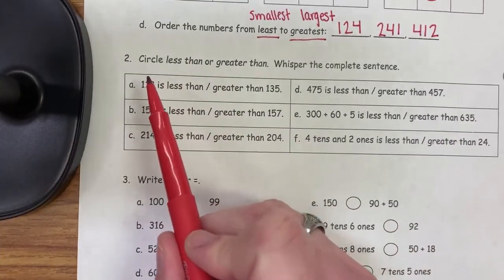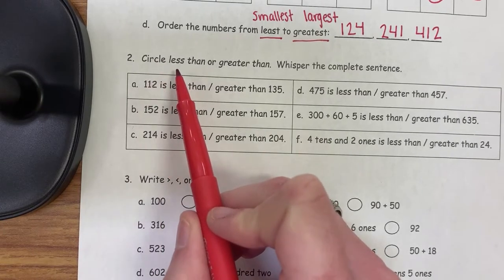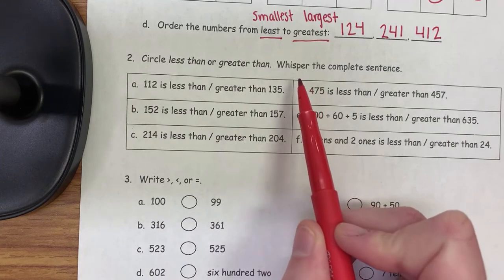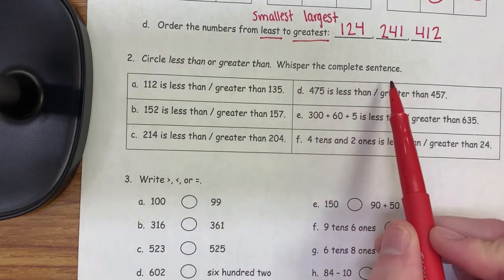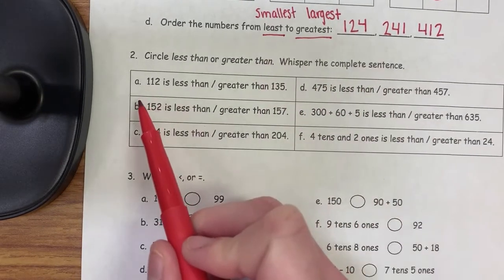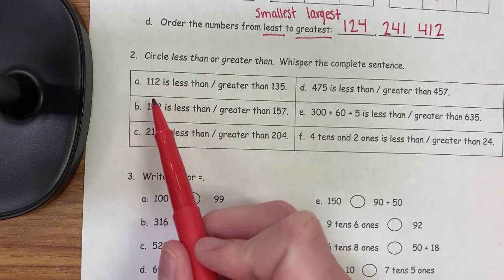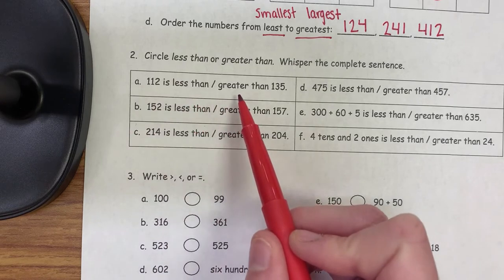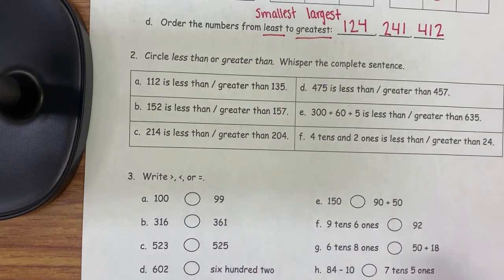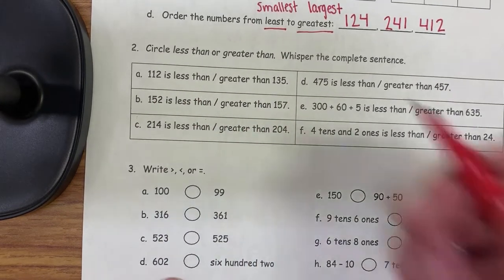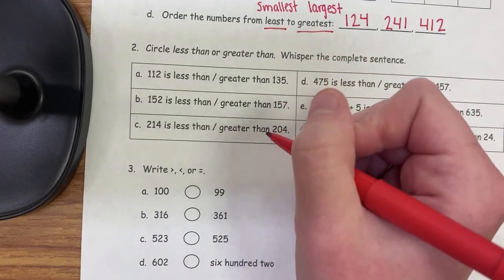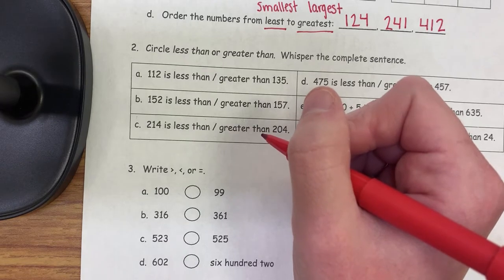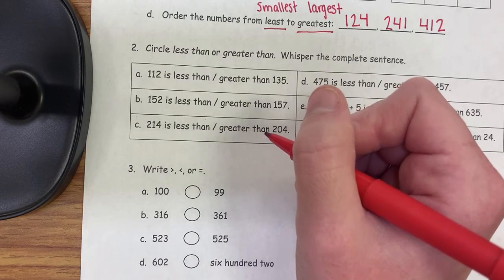All right, so then let's move on to number 2. So number 2 says circle less than or greater than. So then we want to whisper the complete sentence. So in A, we have 112 is less than or greater than 135. So let's remember that with our less than and greater than, the direction that it's facing is very important.